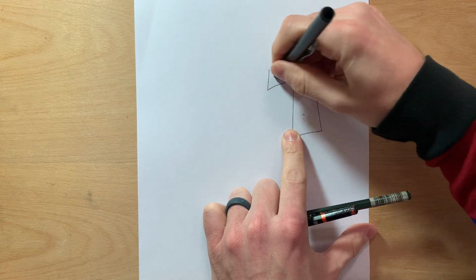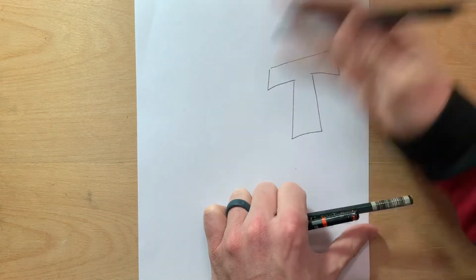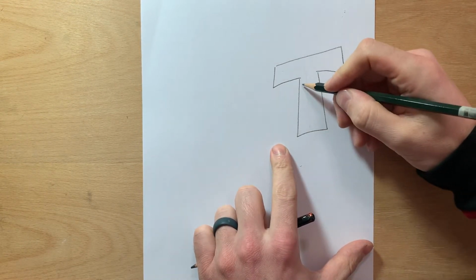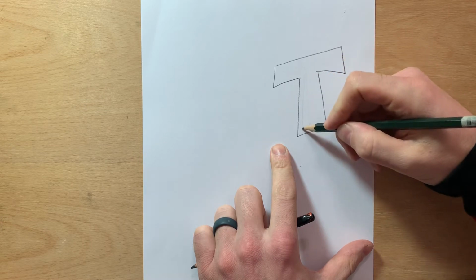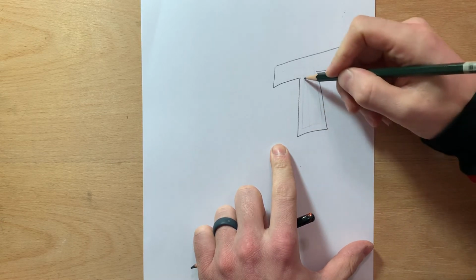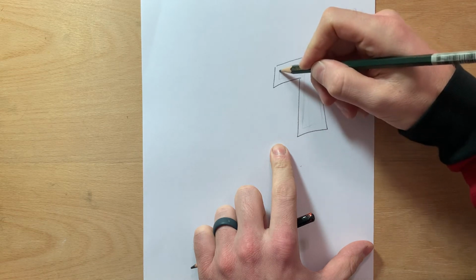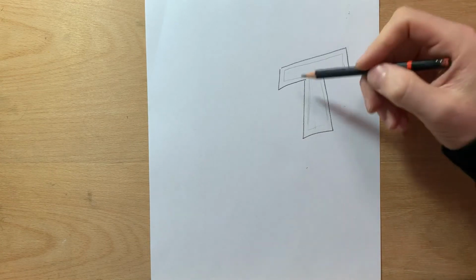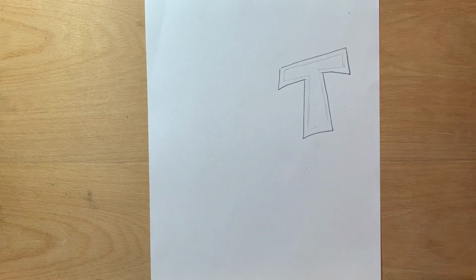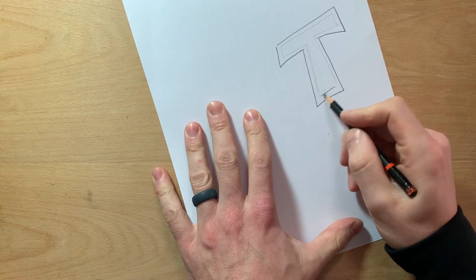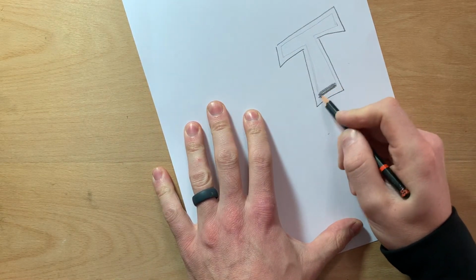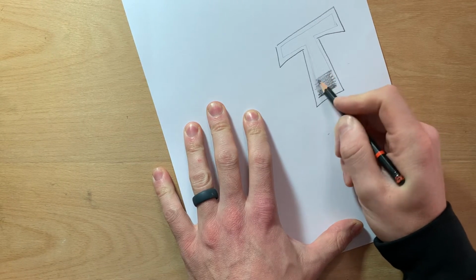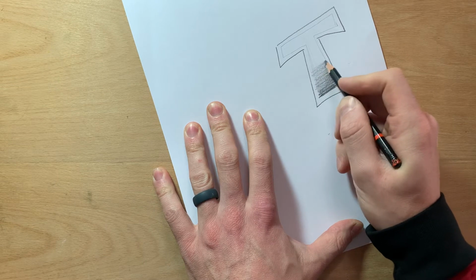I want to show you how to do some fades here, or as someone recently showed me, some gradients. For a fade, what we can do is create sort of another letter inside the letter that we just drew. You can see, real light, I went around here on the inside of the T. And then I'm gonna color that in, but as I go, I'm gonna get lighter and lighter and lighter.